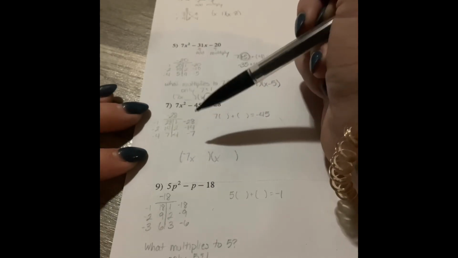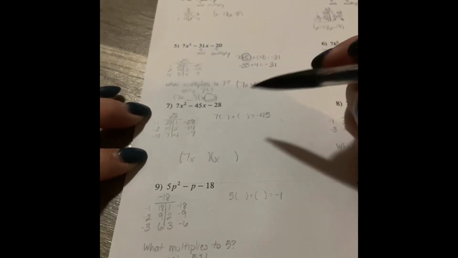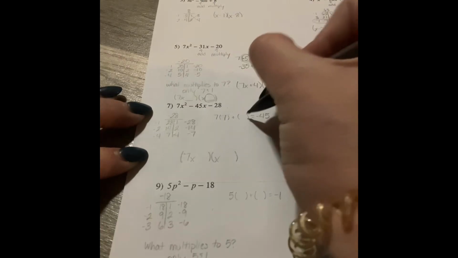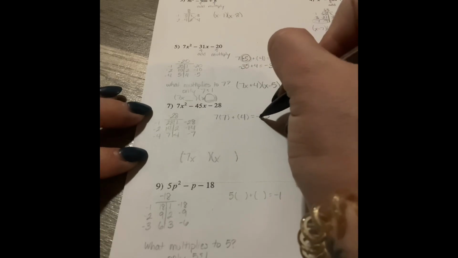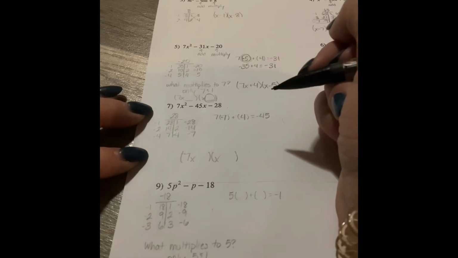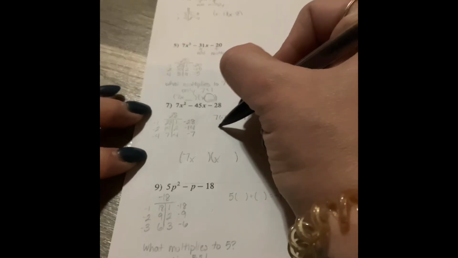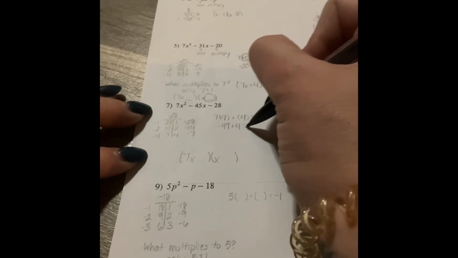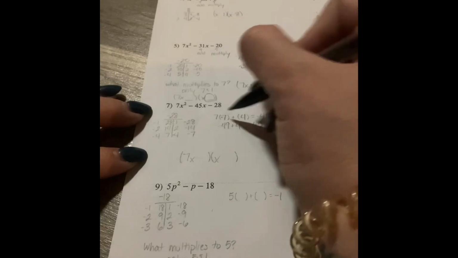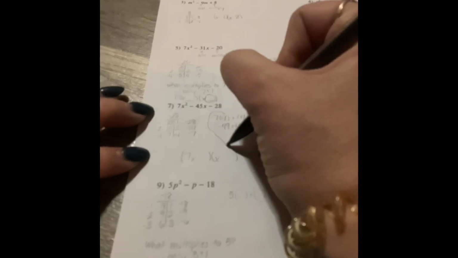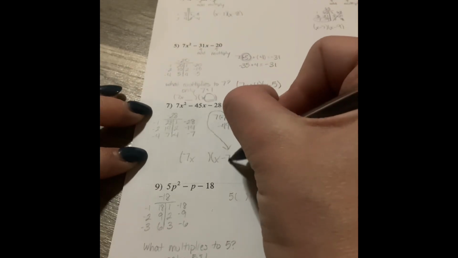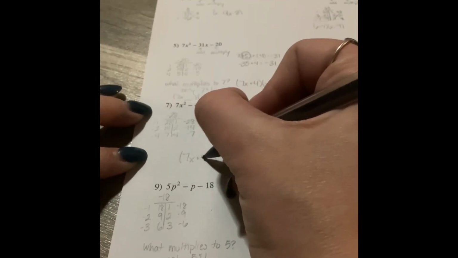All right, so back to what adds to make negative 45. I like 7 and 4. 7 times 4 is only 28. So I'm going to put the 7 in here and the 4 over here. Because this is a negative, I think my 7 is going to be negative. 7 times negative 7 is negative 49. Plus 4 is indeed negative 45. So again, what I put right here is actually going to go over here. And so I'm going to put my x minus 7, and then I had my plus 4 right here.